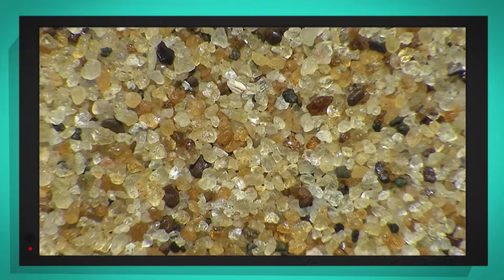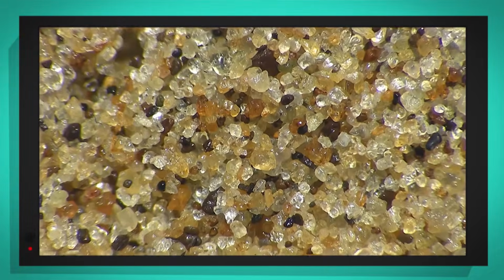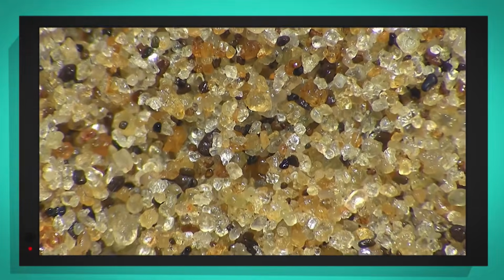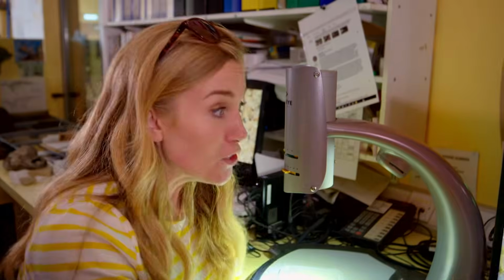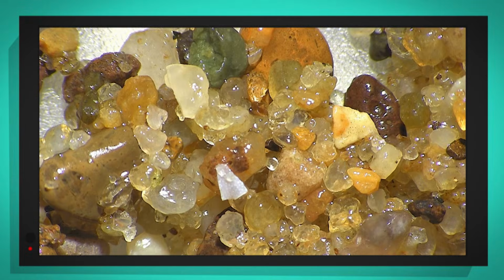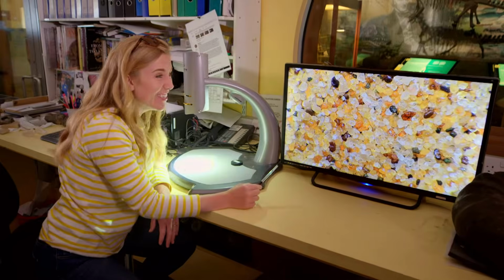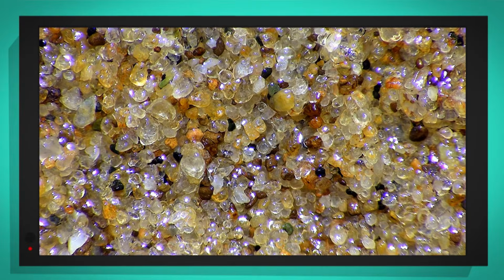Look, can you see the tiny white and shiny yellowish crystals? That's the quartz. I can't believe how much quartz there is in just a small bit of sand. And can you see the green mineral here? That's called glauconite. Isn't it beautiful?